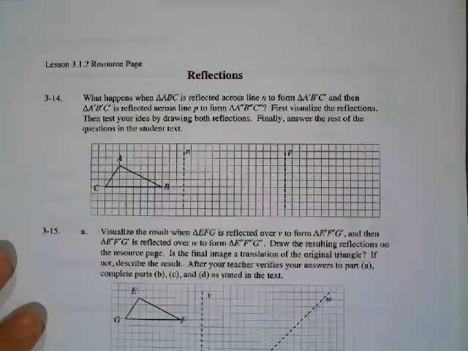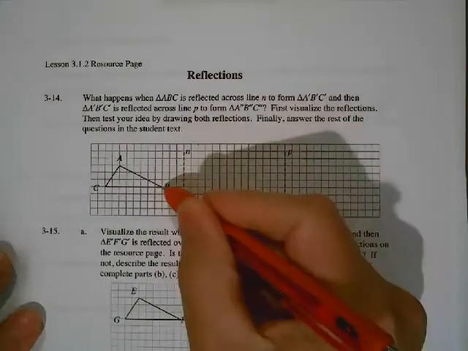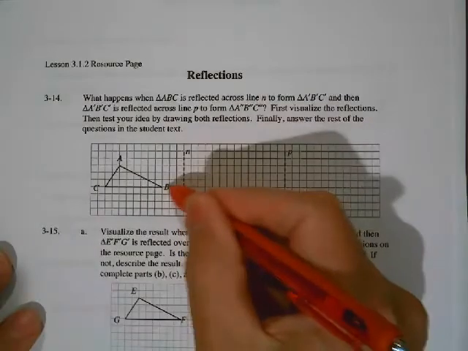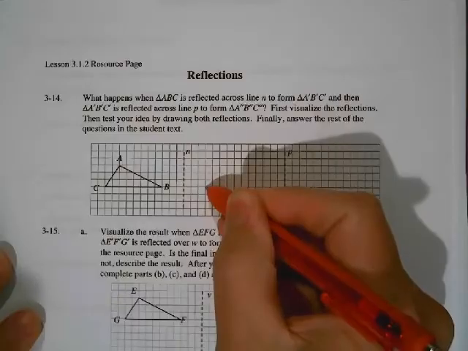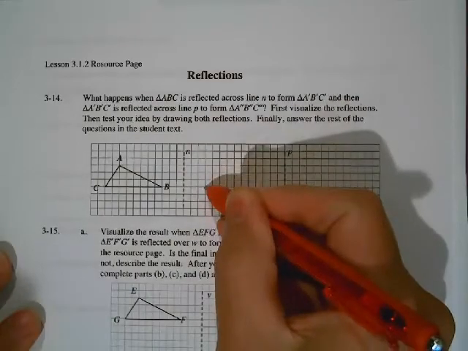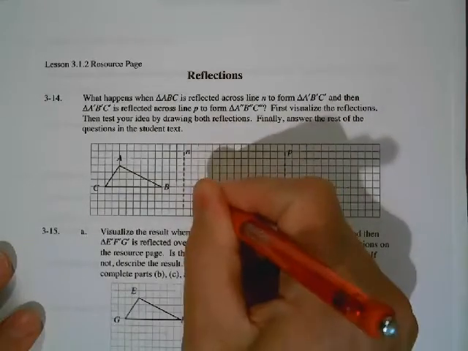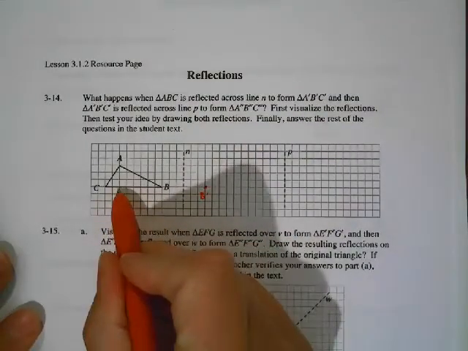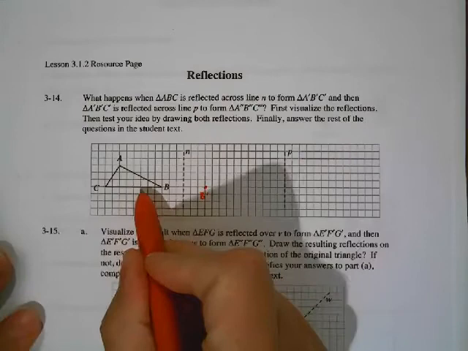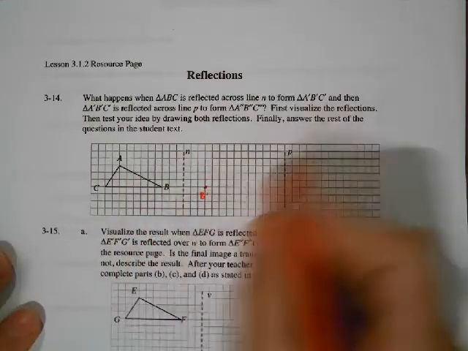Okay, so let's go ahead and reflect it first. Let's do it in red. Remember, we just stay the same distance away. So this is 1, 2, 3 away, so we go 1, 2, 3 here. So there would be B prime, and C prime. Let's see, 1, 2, 3, 4, 5, 6, 7, 8. So it's 8.